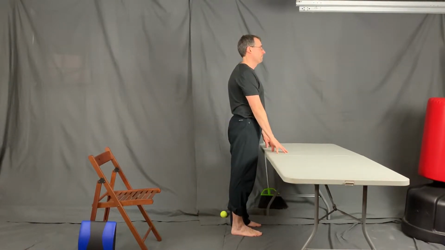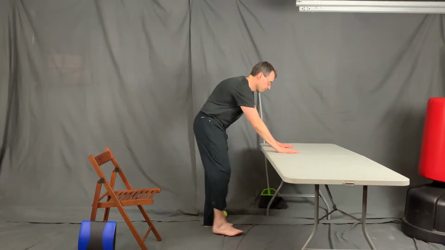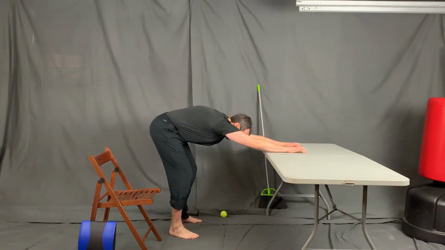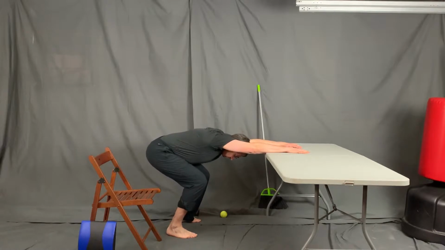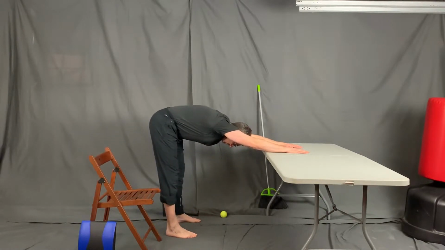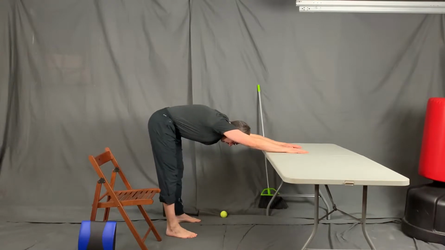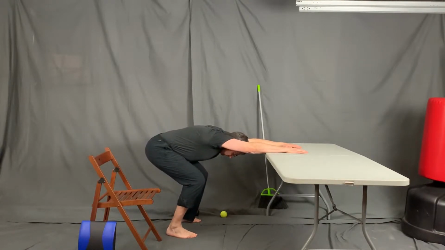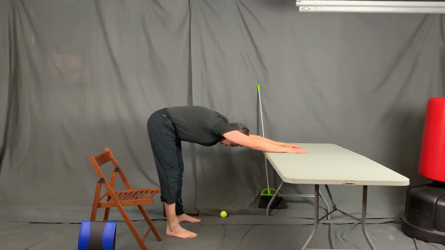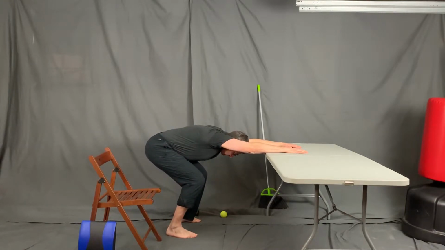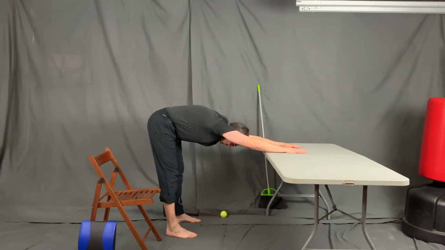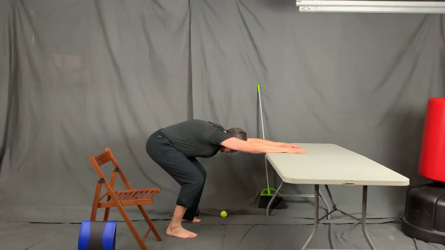I'll demonstrate it one more time. Remember, you want to keep your palms and at least half your forearm on the table and step back as far as you can and try to get your back as flat as possible. I like bending the knees as it's like flossing the tissues, allowing them to stretch and relax, stretch, relax. But you can also find benefit holding it for about a minute or two.